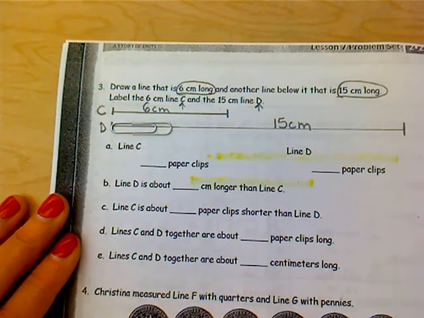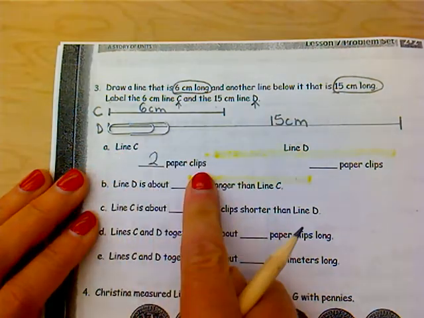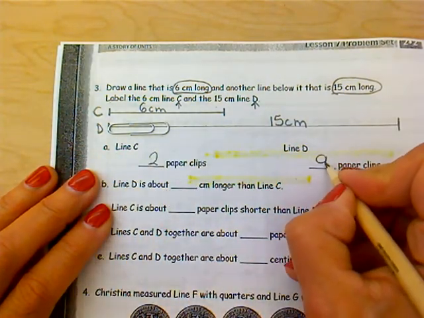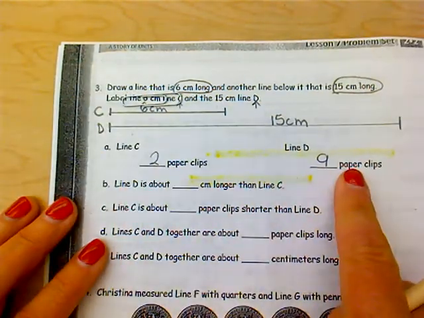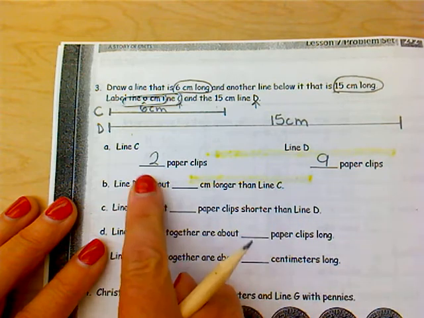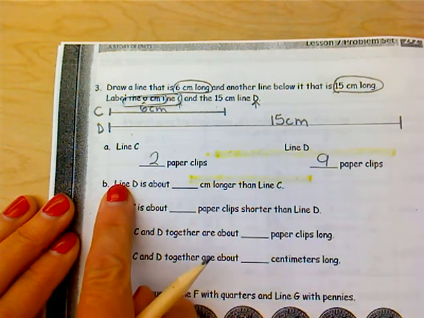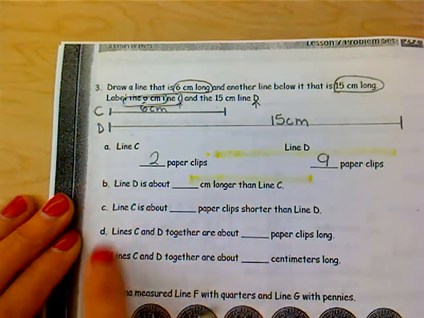Okay, are you back? Well, I got 2 paper clips long for line C, and I got 9 paper clips long for line D. All right, so hopefully you have those correct now. If not, you might want to go back and double check your work. Now we're going to use this information to solve these next 4 problems.